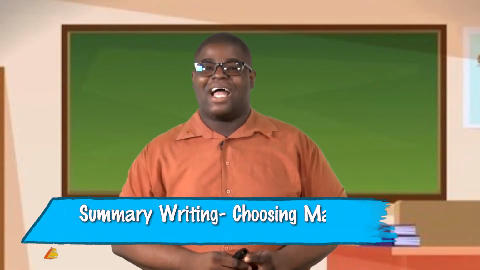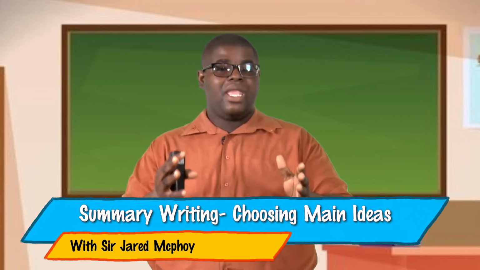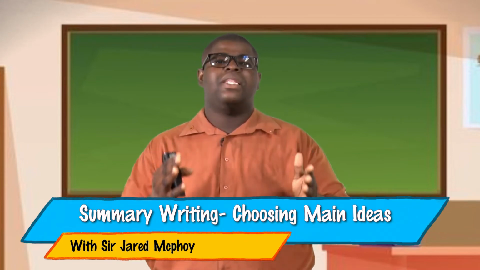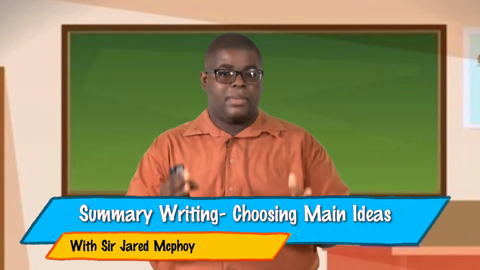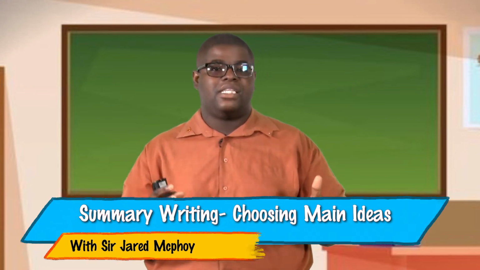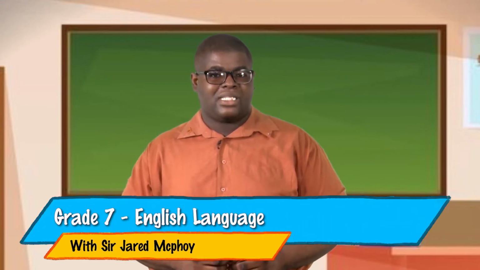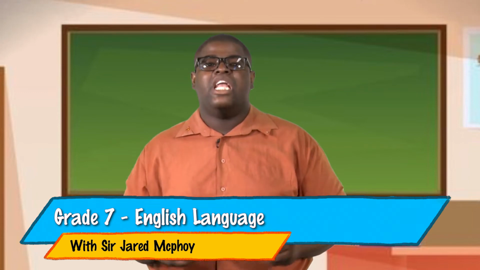Now let's look at an example here. So we have a passage, and as I read this passage and as you read it with me, I want you to try to identify the main points. The points that if you take them out of this passage, the passage will not be the same. It will lose its essence or part of its essence.